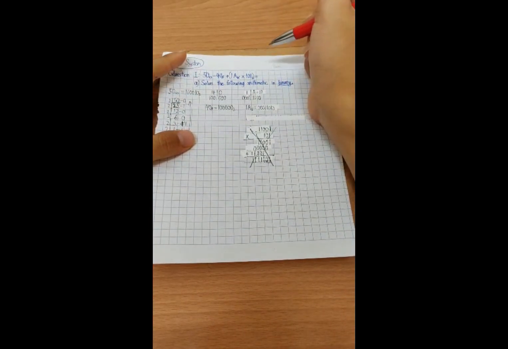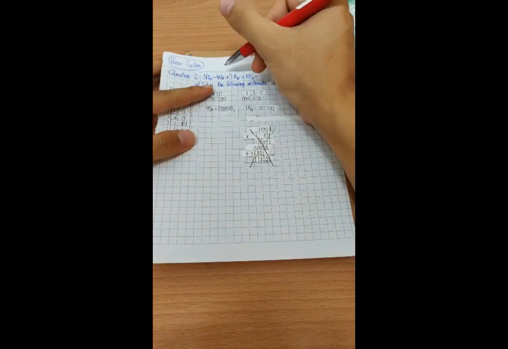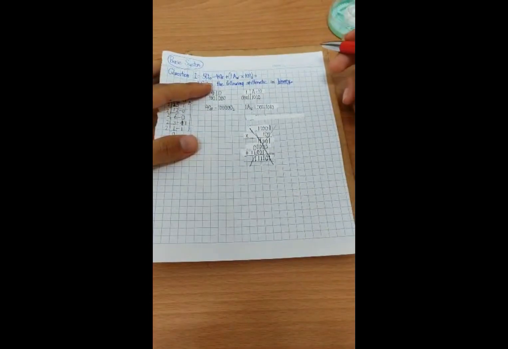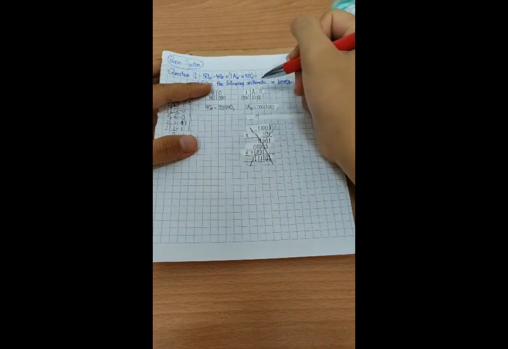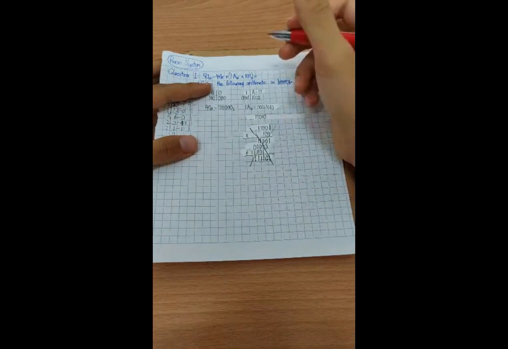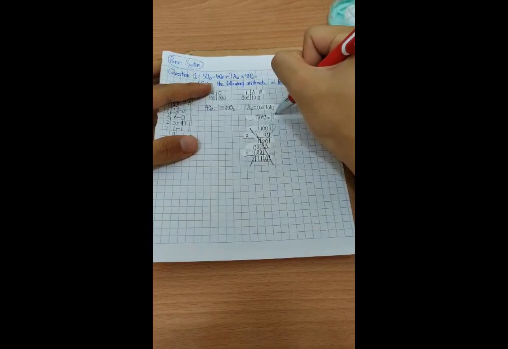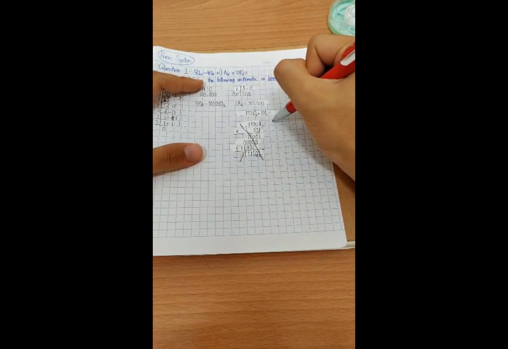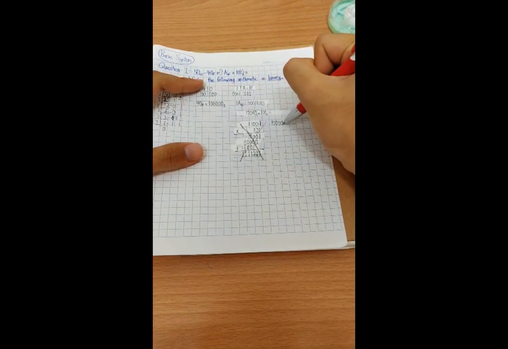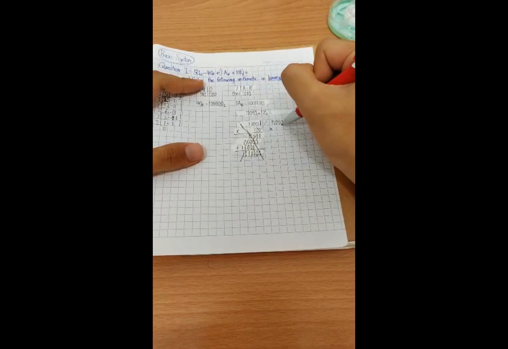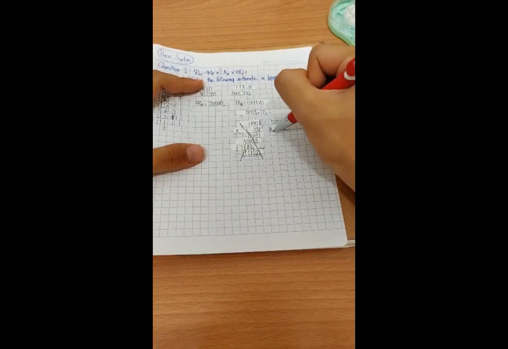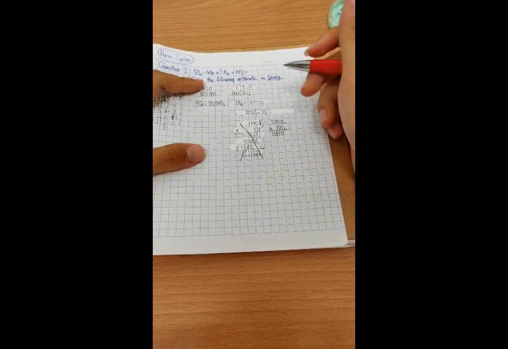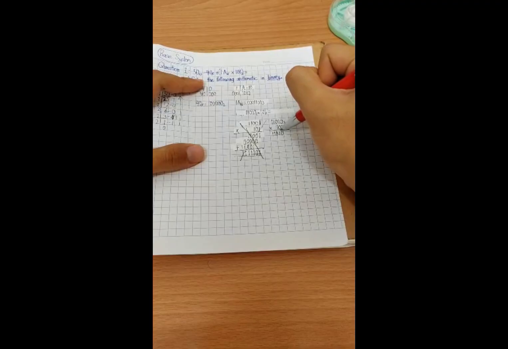Okay, the next step, we need to do the multiplication first, then only do the plus and minus. So the multiplication times. For the second one, you need to leave one space.